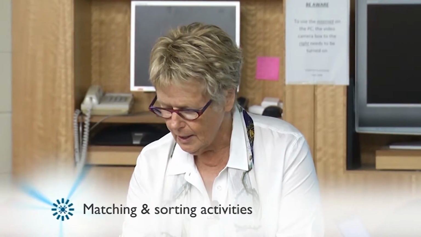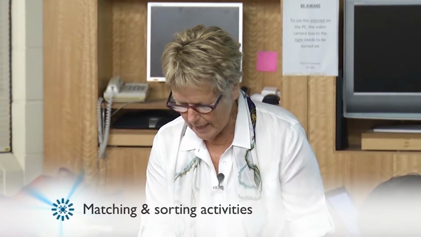Okay, now those were straight matching activities where everything was there and there was one for each. So it's match, match, match, match. Yes, we're done. This one is a sorting activity, which I will get you to do. And this time there's not going to be an exact number, so you're not going to be able to say, yes, that's done, that's done, that's done.